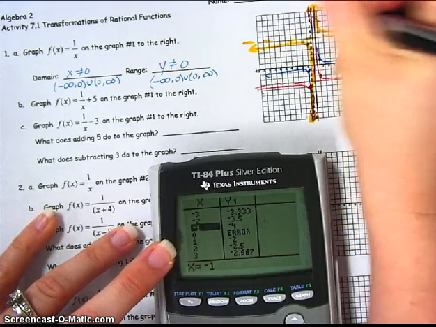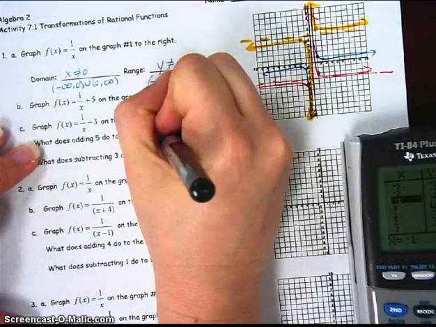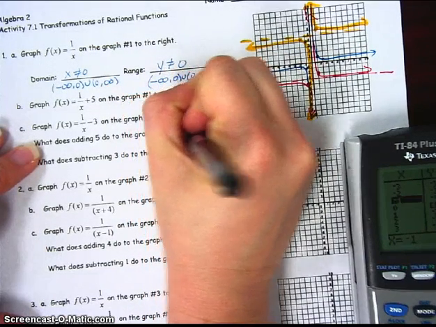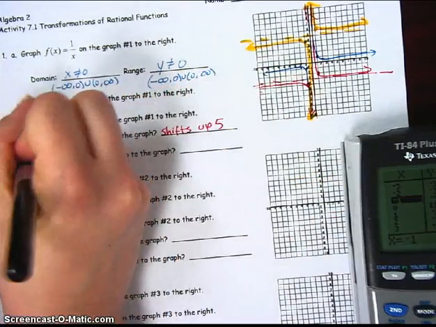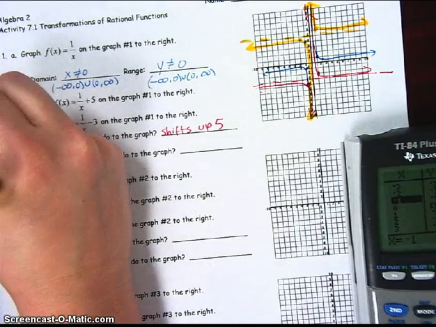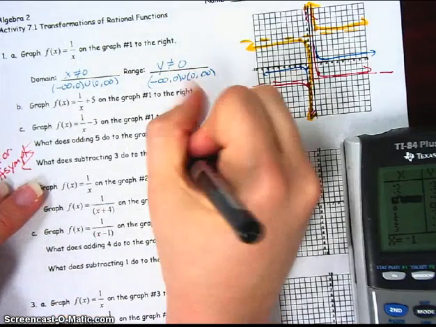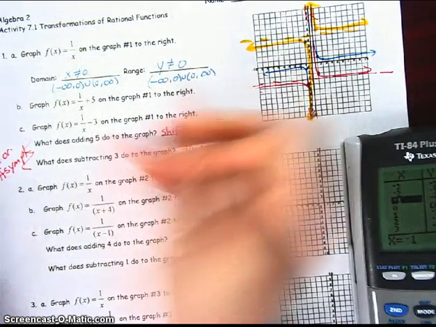Those are very hard to see. However, you should get the idea that adding 5 shifts it up 5. And the thing you want to notice is that this is doing it to the horizontal asymptote. Okay, subtracting 3 goes down 3.